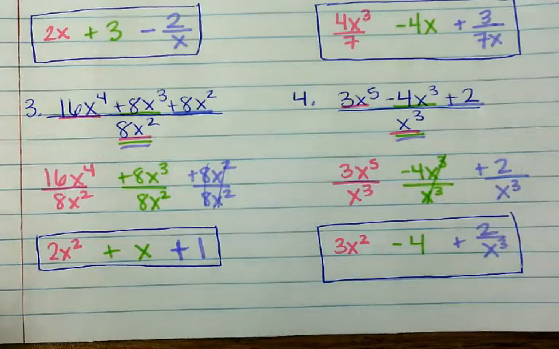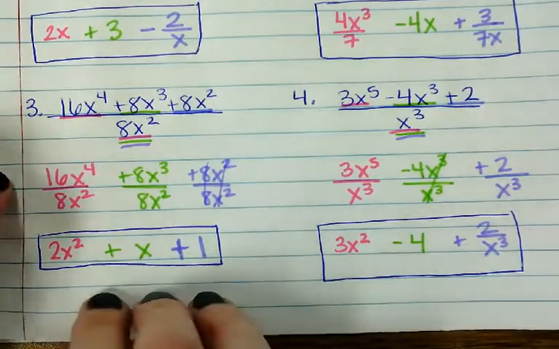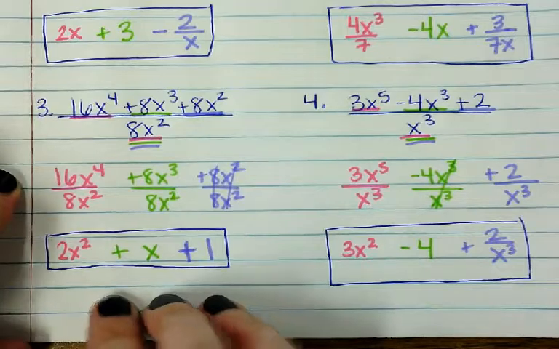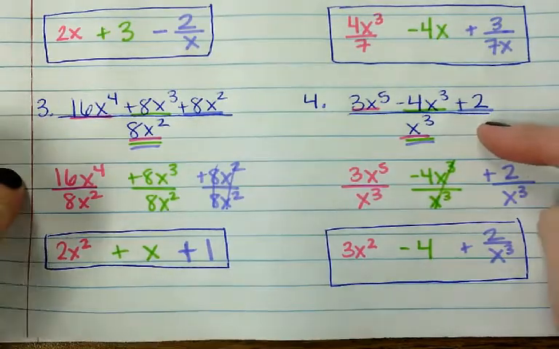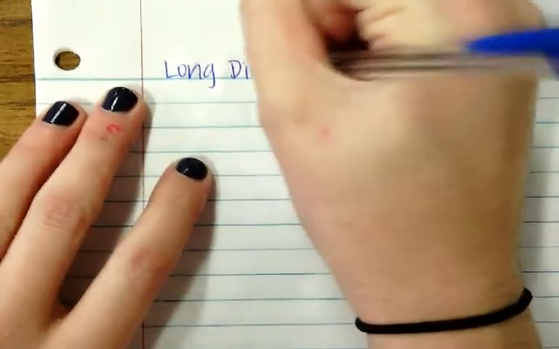Now, I'm going to do something a little bit different. On this page, we were dividing by a monomial. Now we're going to get to divide by a binomial. All right? So we are going to divide by a binomial, and we are going to use a lovely little thing called long division. All right? So, long division review.